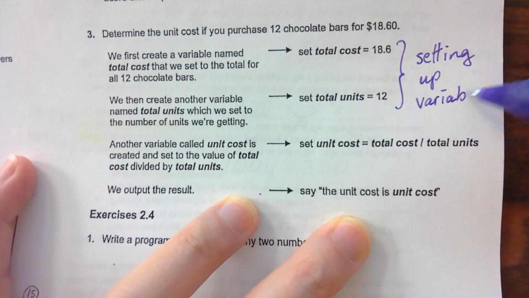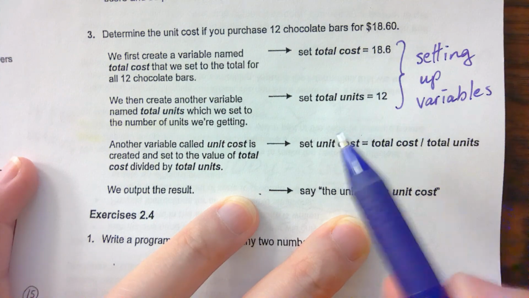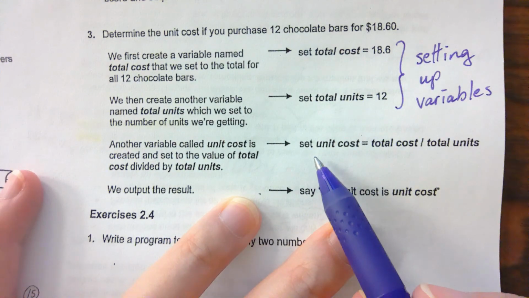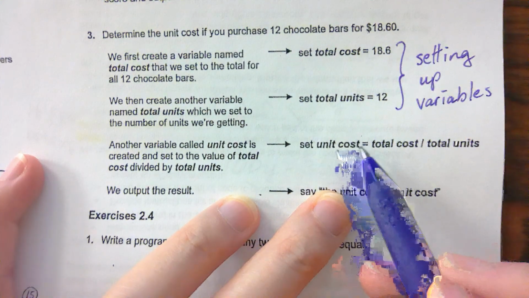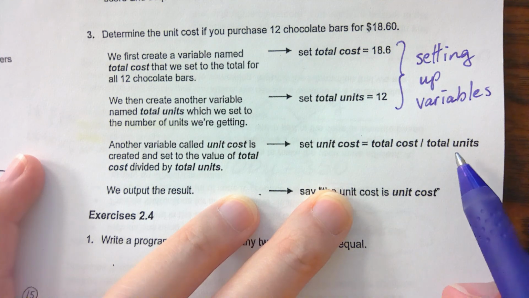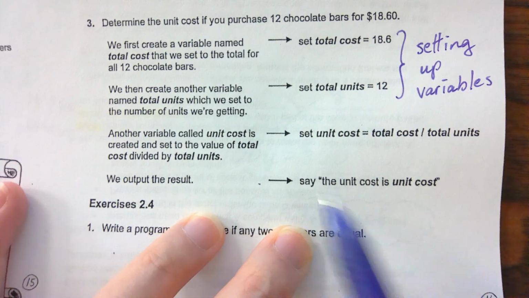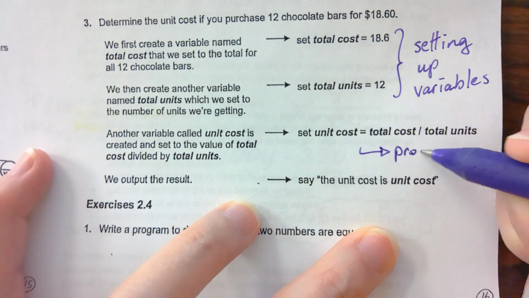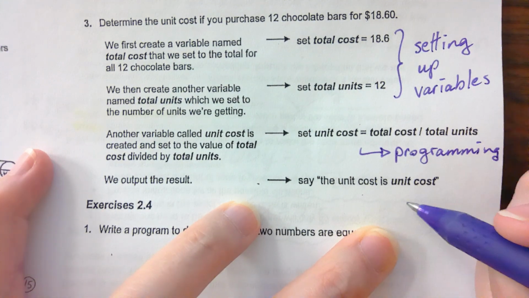Variables. Okay, so total cost is a variable, and you're going to say it's 1860. And then setting up the second variable, which is 12 chocolate bars. And then you're going to tell the program what to do. Here, you know that the unit cost is total cost divided by the total units, just like what we did the last 2 days with unit price. And then the output, the last part.